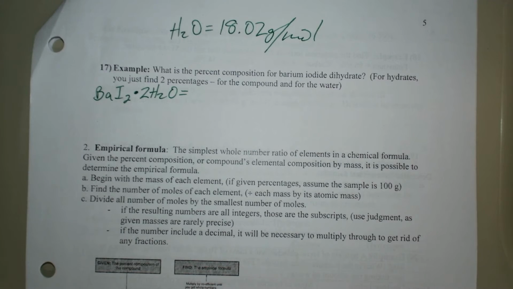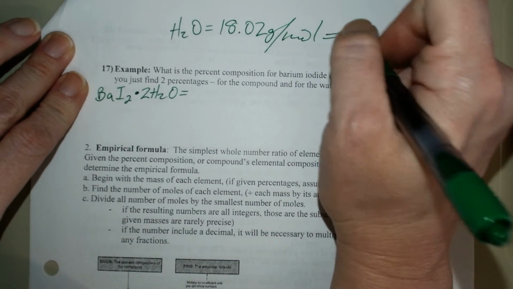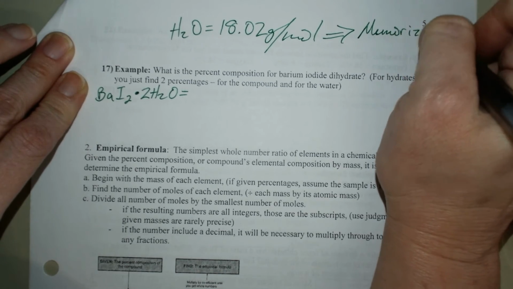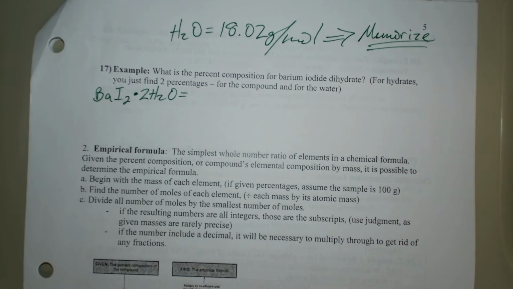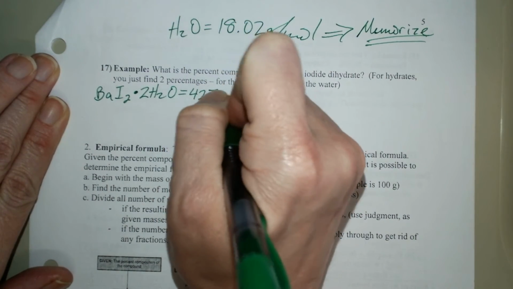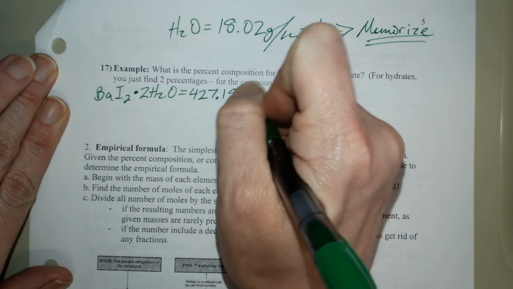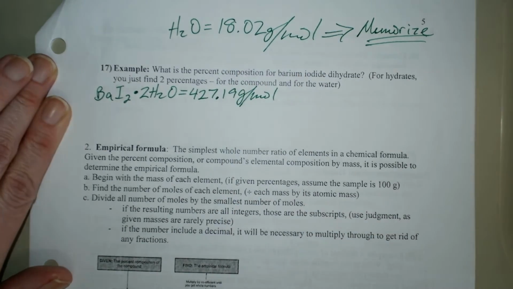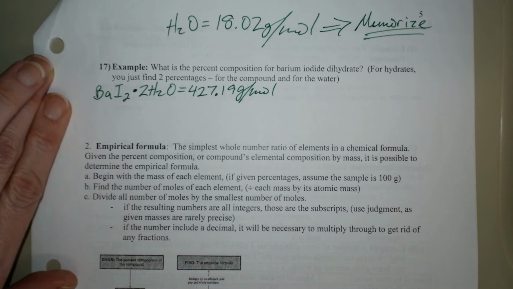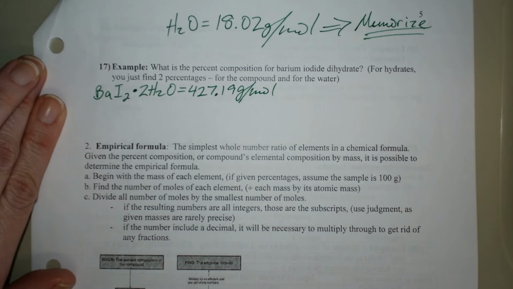You need to memorize it. All right, so I get 427.19 grams per mole for barium iodide dihydrate.